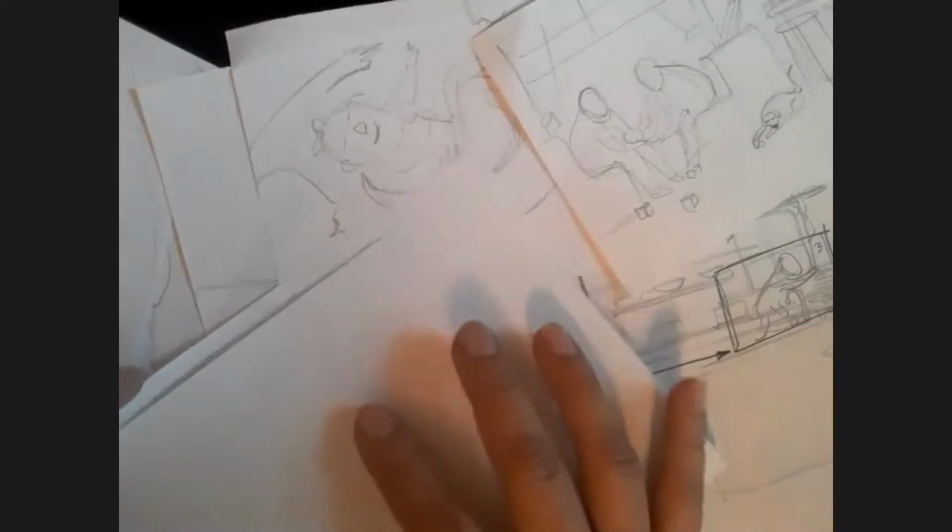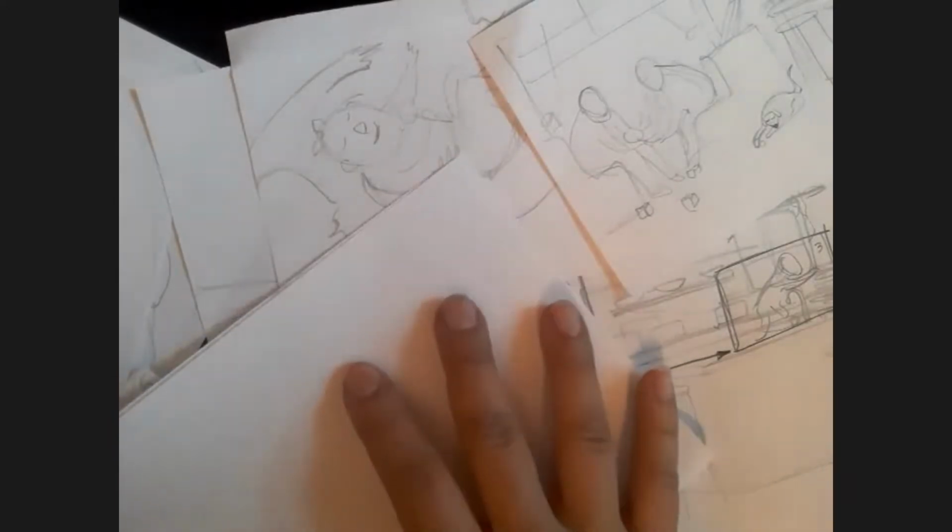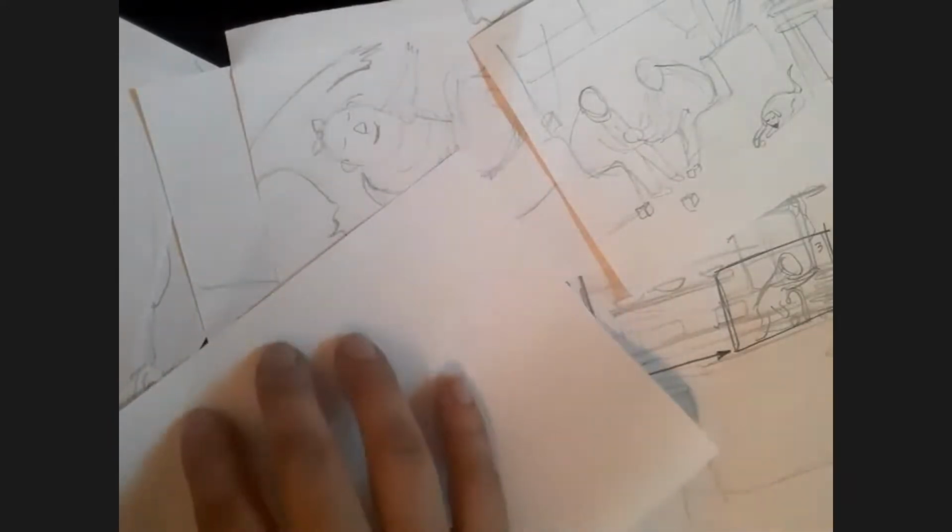In a little bit, for those that are already working on their storyboards or comics, I'll ask you to show us a little bit of your drawings. And I'll ask again in a little bit for those that don't have stories yet.